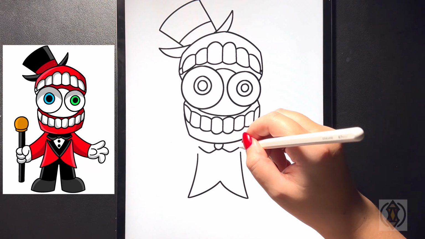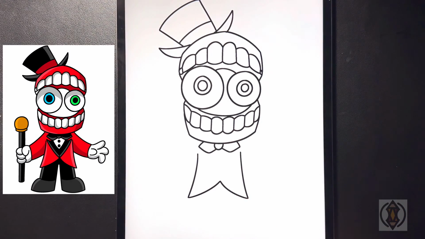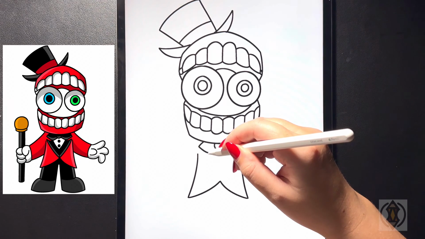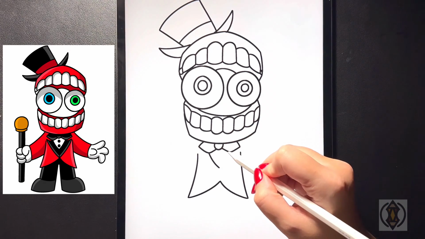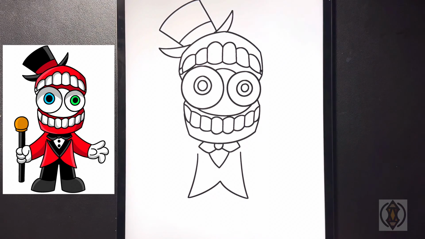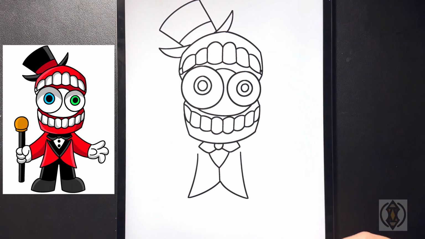And then starting at that point, we're going to curve this back up and in towards the chin. On the left-hand side, we're going to curve this line around and then in towards the middle. And we'll do the same thing on the right, connecting that. In the center now, we're going to bring a straight line that comes down, connecting that.